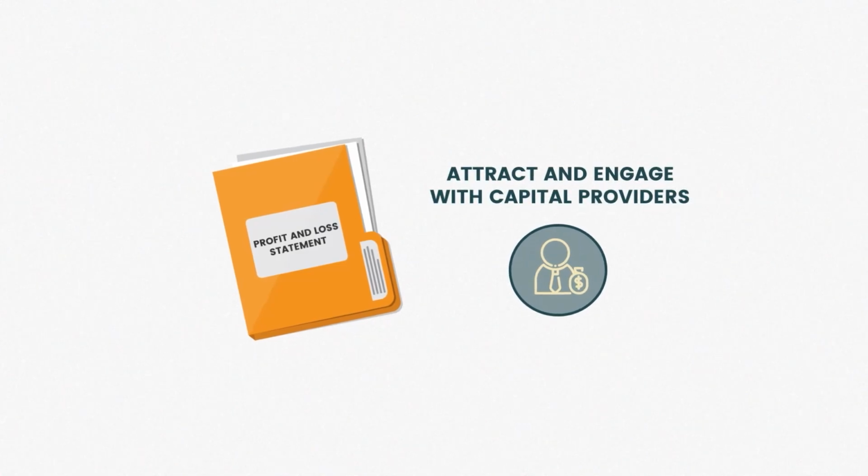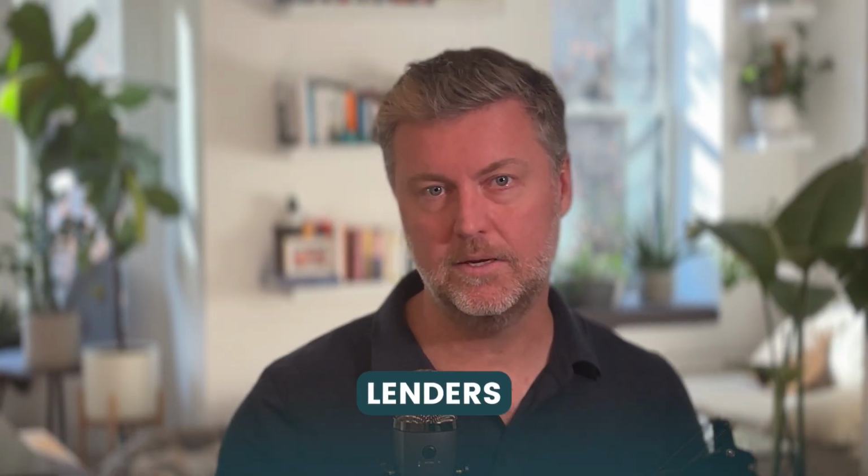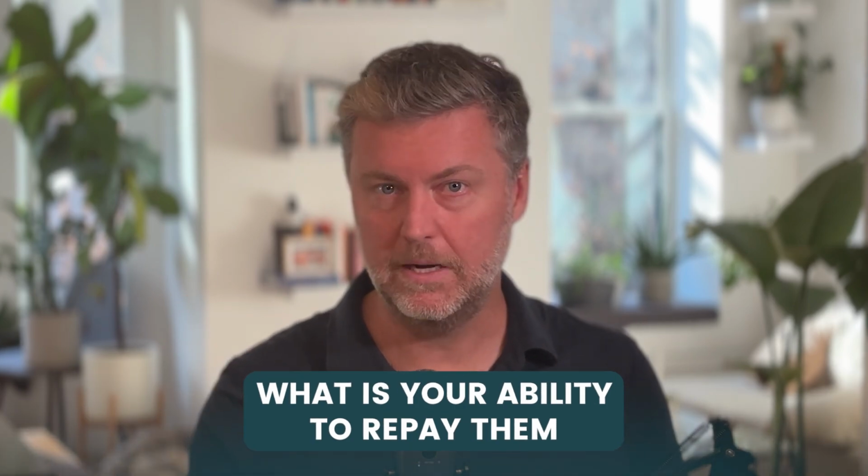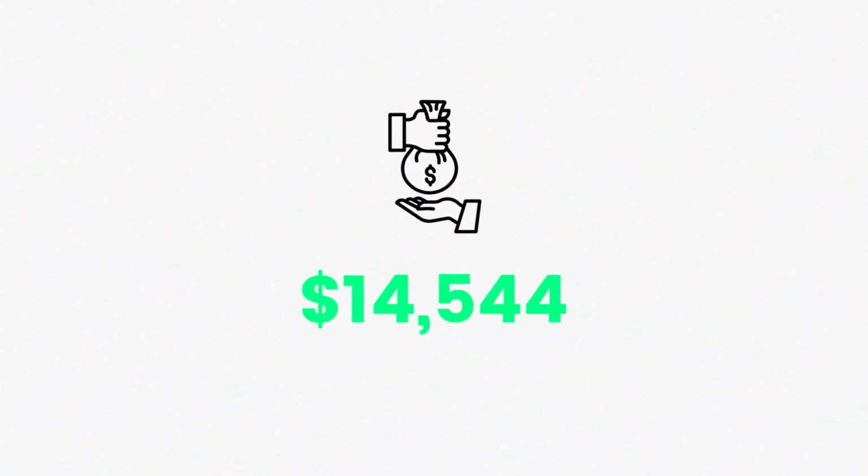Another really, really common use of the profit and loss statement is to attract and engage with capital providers, which could be lenders, investors, or maybe even acquirers of your business. So a lender of debt to your business is going to look at your profit and loss statement to try to understand what is your ability to repay them. If they give you a loan of $100,000 or $1 million, are you going to be able to pay it back?